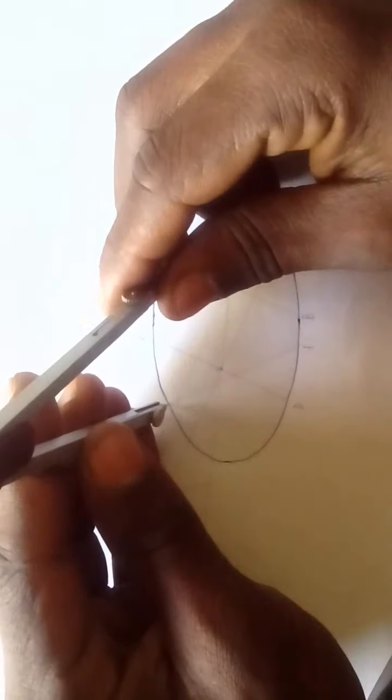Line GH, strike an arc, and same goes for the other side. I put it at H, and strike an arc, and then I draw the bisecting line.